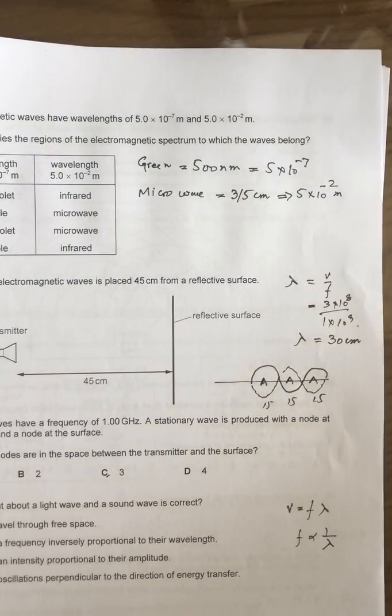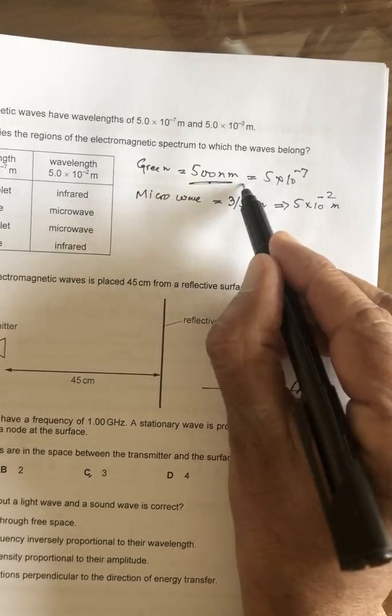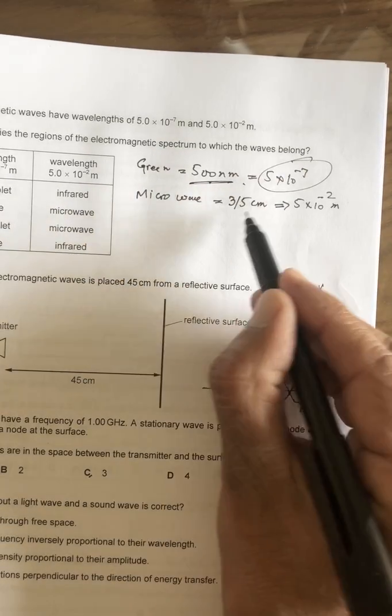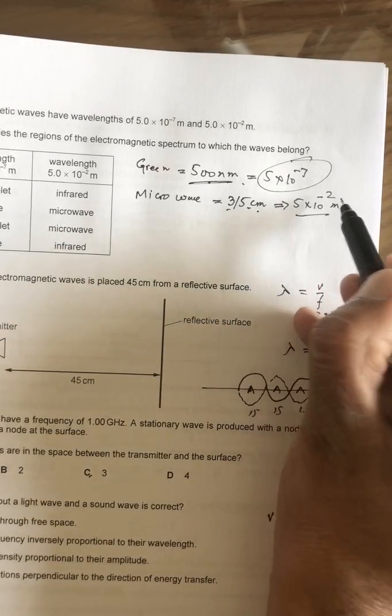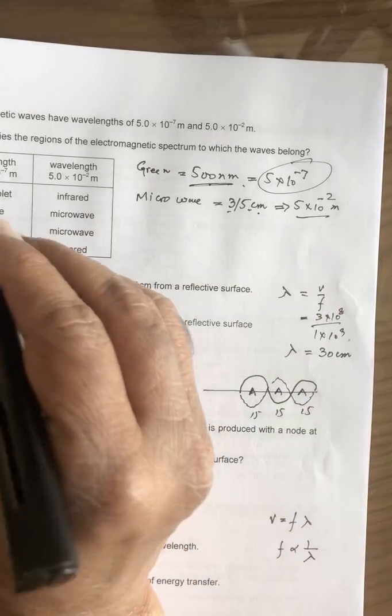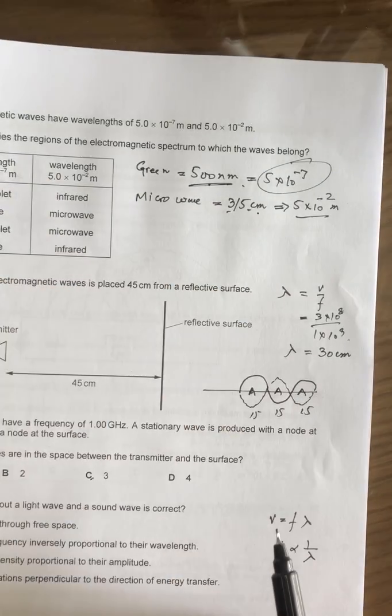And the next question, simple. Green light has a wavelength of 500 nanometer, 5 into 10 power minus 7. The microwave, 3 to 5 centimeter, means 5 into 10 power minus 2, or 3 into 10 power minus 2. So B is the answer, because 500 nanometer and 5 into 10 power minus 2. So B is the answer.